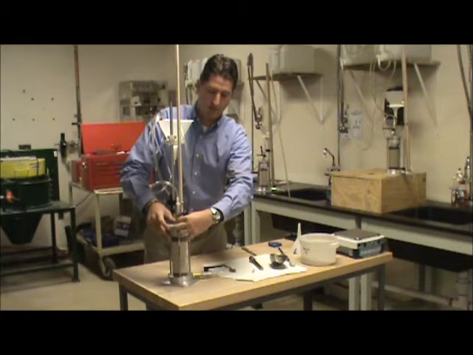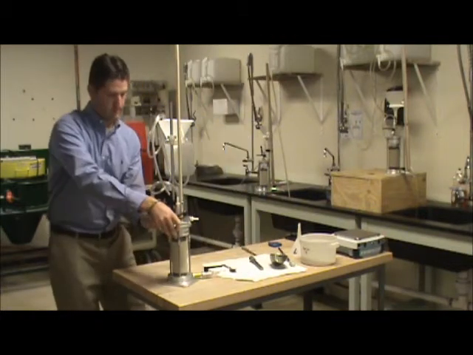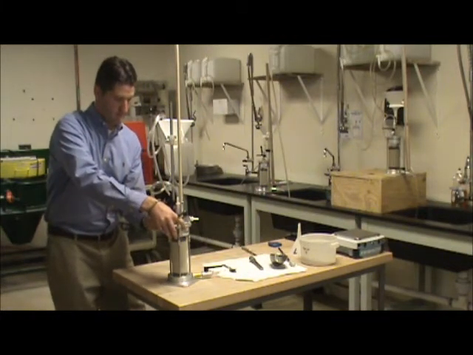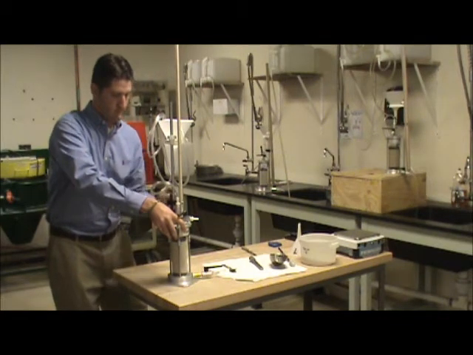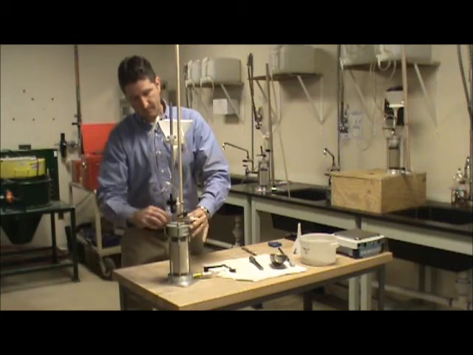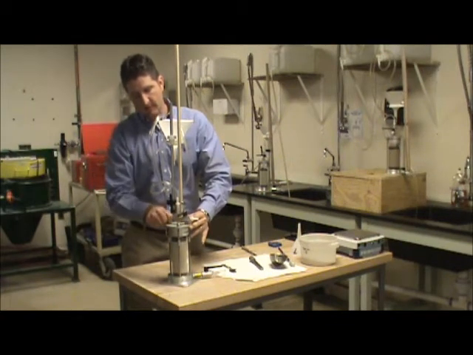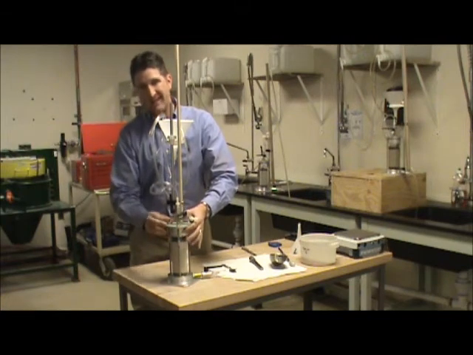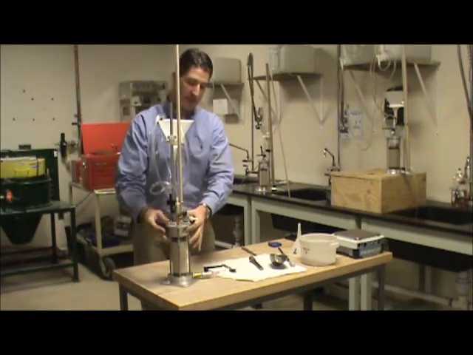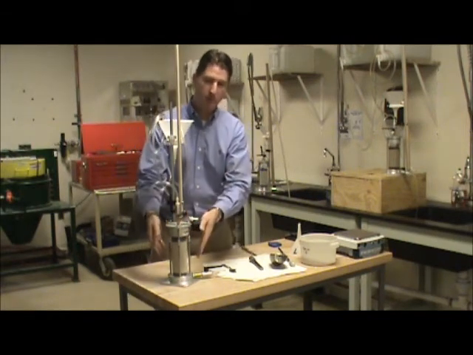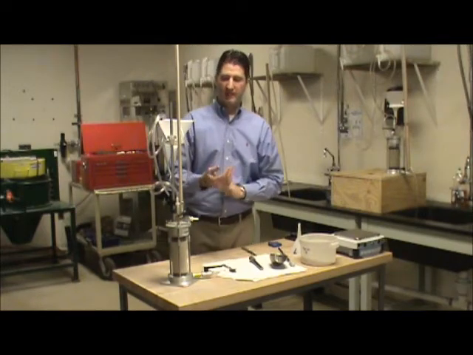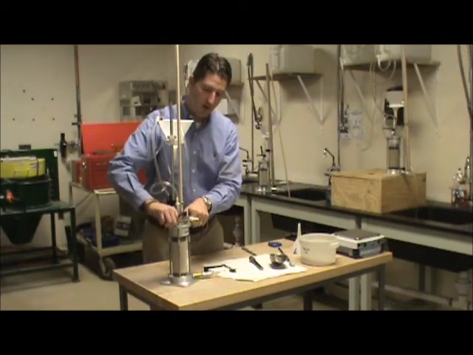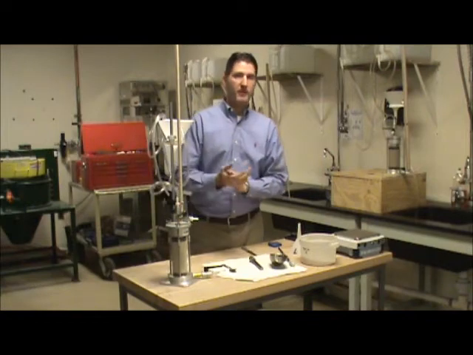So add all 3 wing nuts. And then just make sure all 3 are evenly finger tight. And at this point, and only at this point, can we remove the downward pressure we were placing onto the plexiglass cylinder. Now the wing nuts are replacing that process.